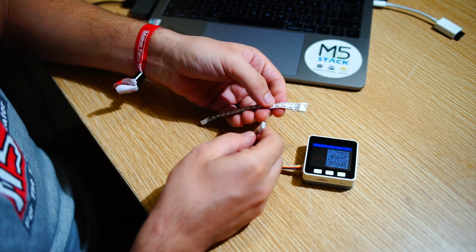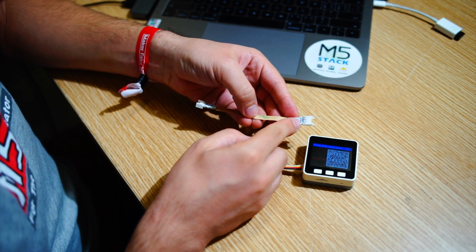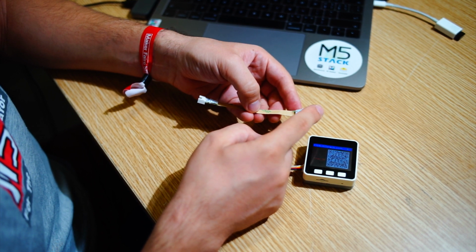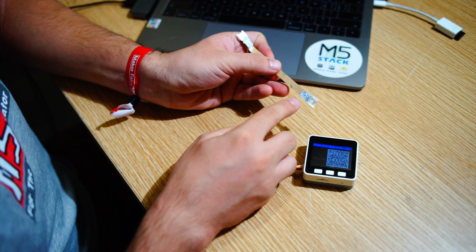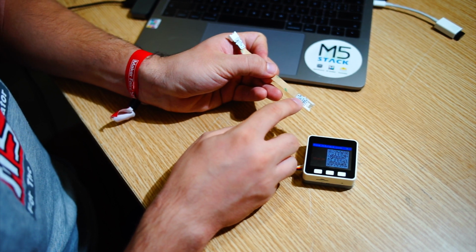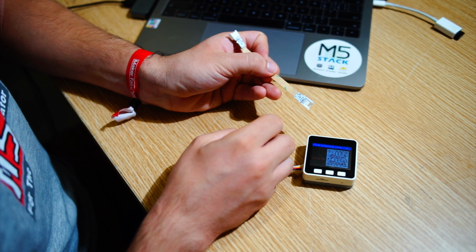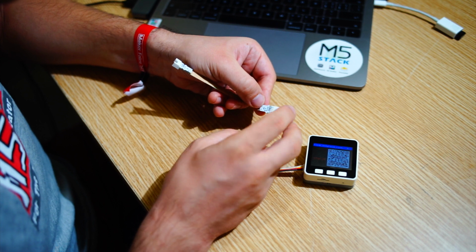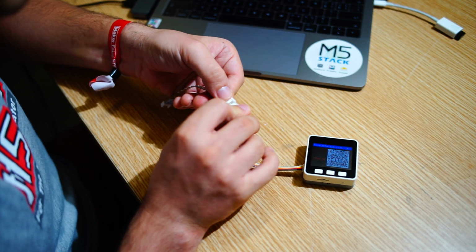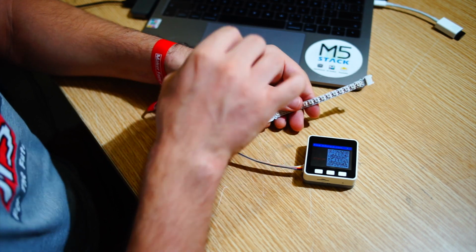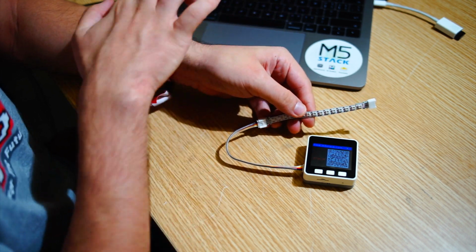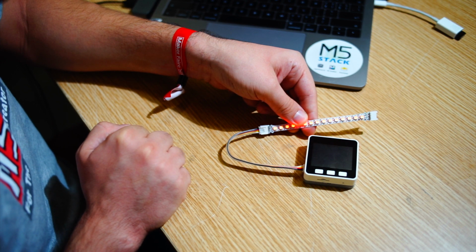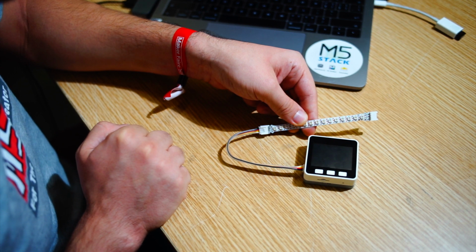Now for the NeoPixel strip, you'll see on the back there's two arrows. The correct side is where the arrow is facing away from the port. So if you plug into the port with the arrow facing towards the port, then it's the wrong side. Make sure to choose this one. There's also a small A. And there we have it. It's flashing. Now let's try something a little bit more complex.